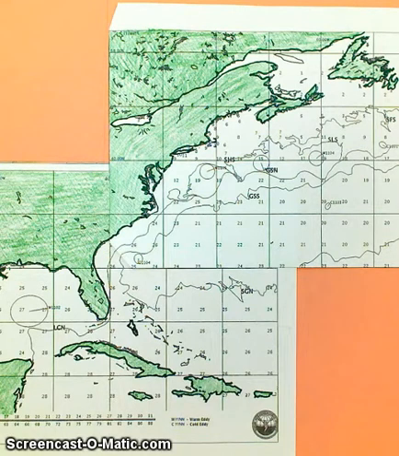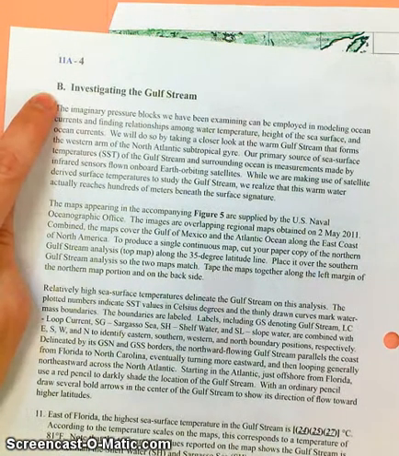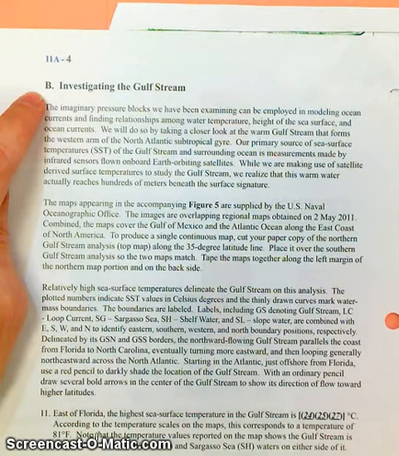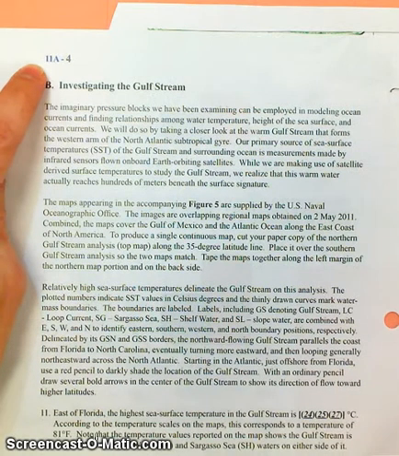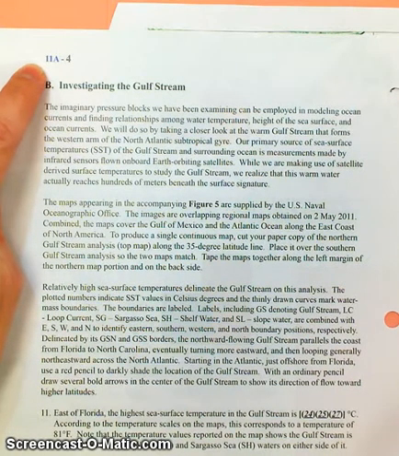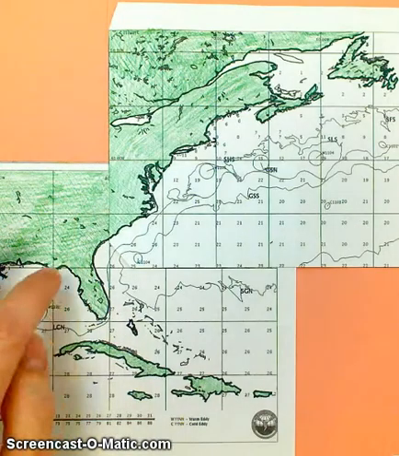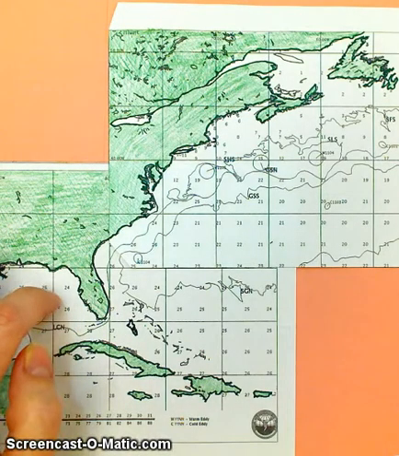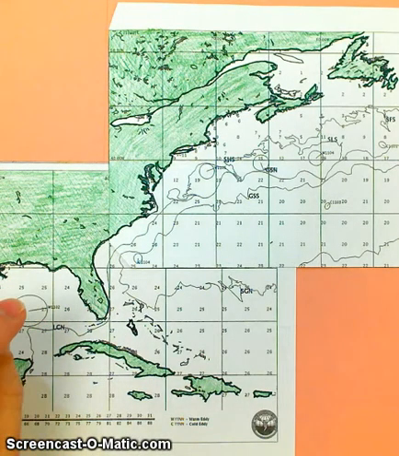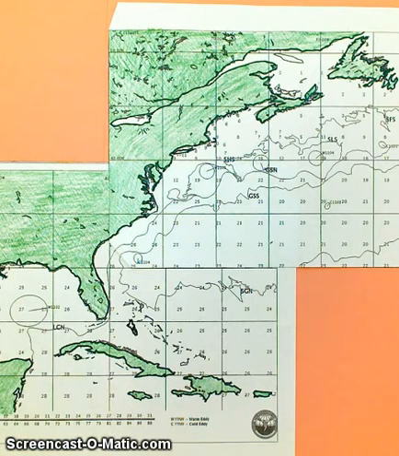Okay, this is the third screencast for Investigation 11A, and this is actually where we're going to start Part B of the investigation. So you'll need to have your highlighter handy, and you'll need to be on 11A-4, so page 4 of your investigation. You'll also need to have your map that you glued together yesterday. You'll need to have that handy, and here we go.